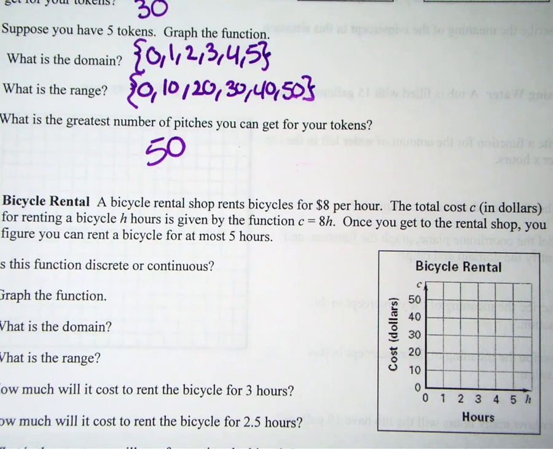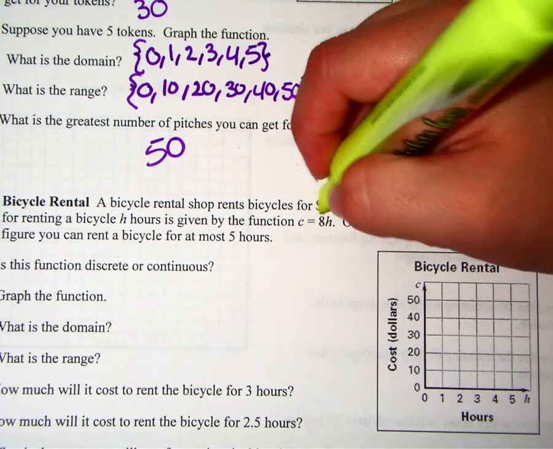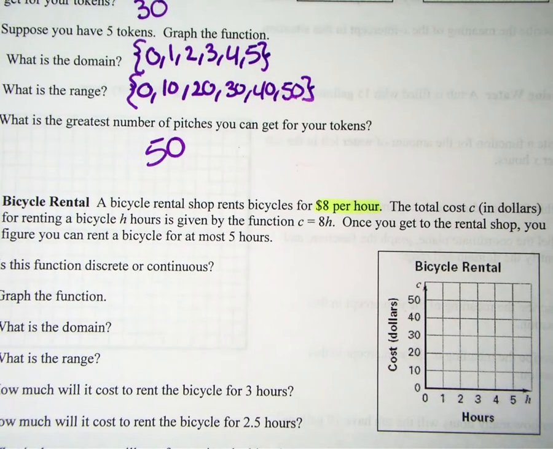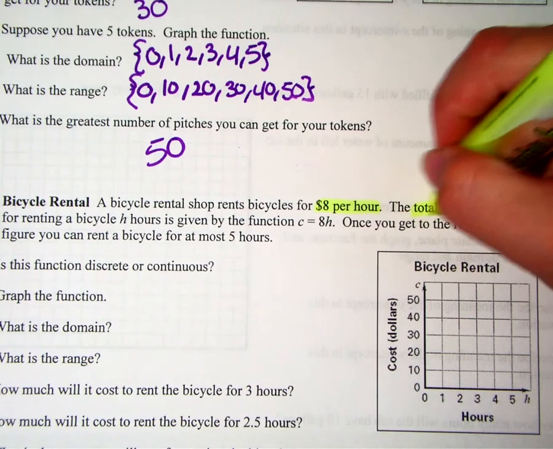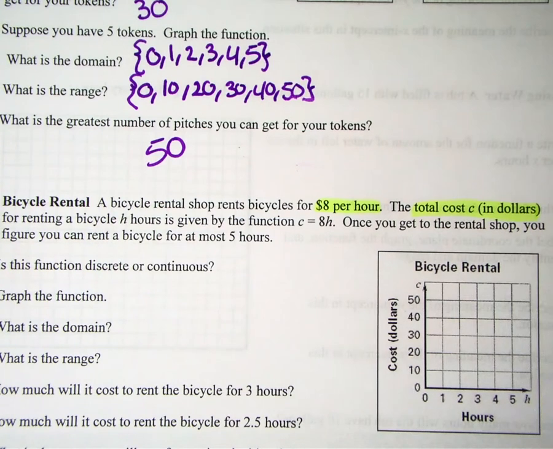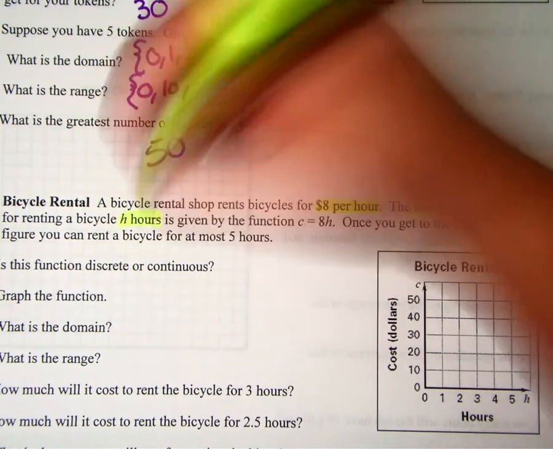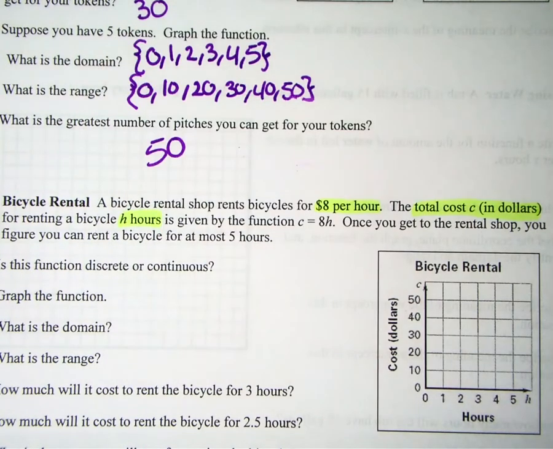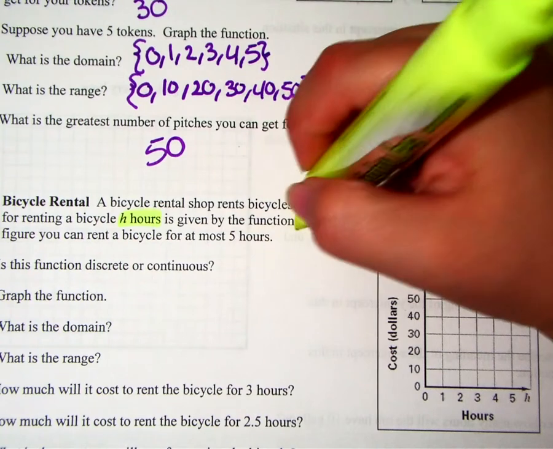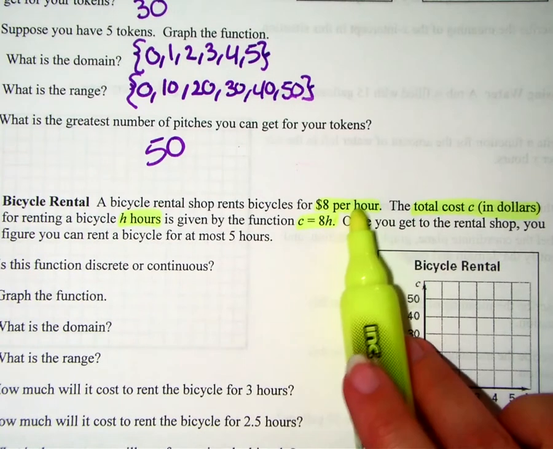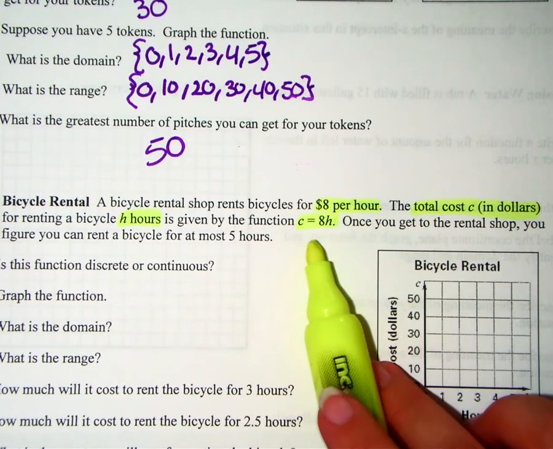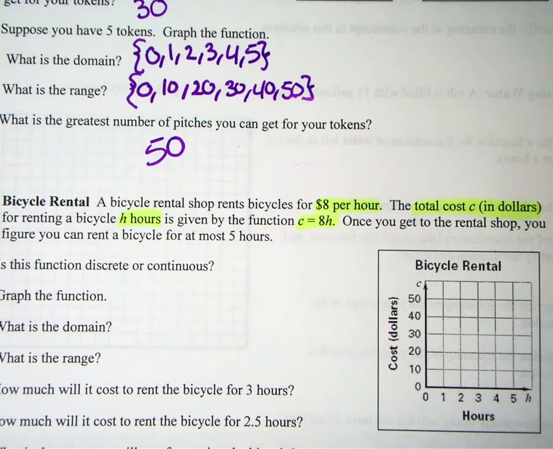A bicycle rental shop rents bicycles for $8 per hour. And we know the word per means to do what? Multiply. Good. The total cost C, so total cost is C, and we're talking about dollars, for renting a bicycle H hours, so H stands for hours, is given by the function C equals 8H. What we highlighted at the very beginning, that's the formula right there, the equation.